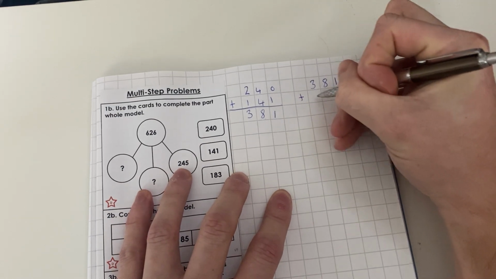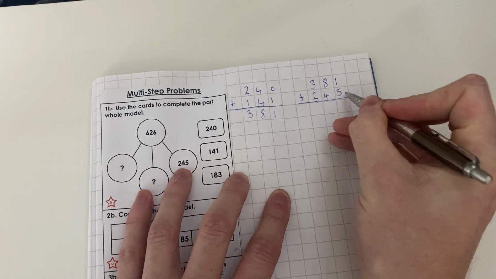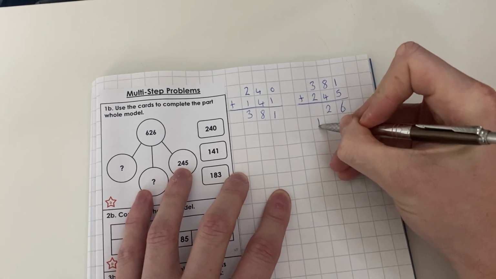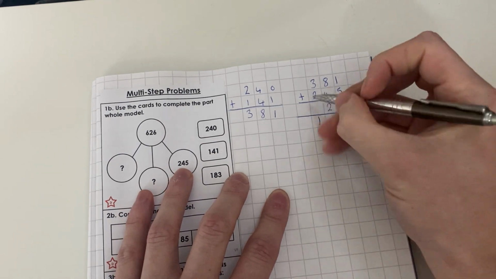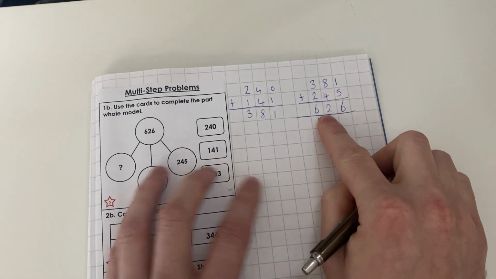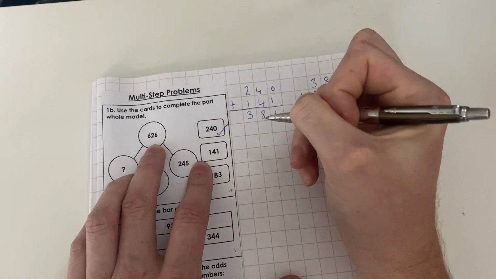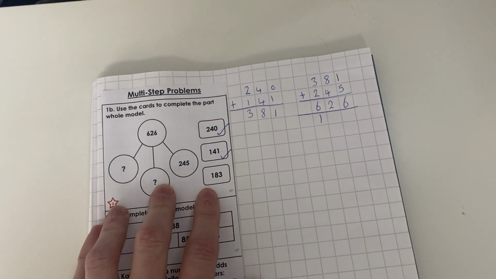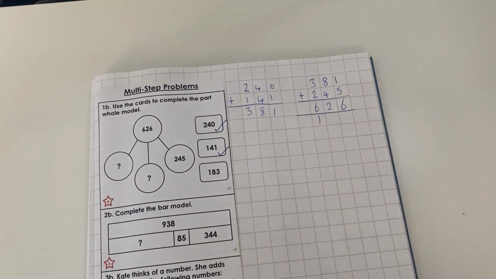381 plus 245. 1 plus 5 equals 6. 8 plus 4 equals 12. Don't forget to carry the 1 underneath. 3 plus 2 equals 5, plus 1 equals 6. So our answer is 626. So we know that 240 and 141 are the two missing numbers. Nice and easy. We did that straight away. You may do those two and realise it's not the right answer, so you have to choose two more. But we're quite lucky there that the top two were the right answer.